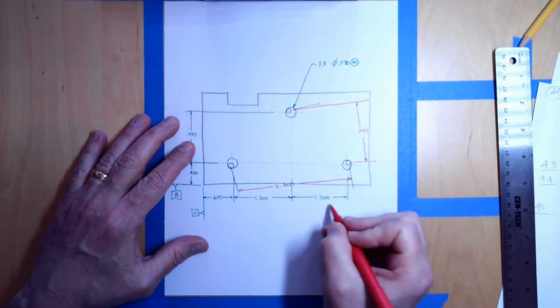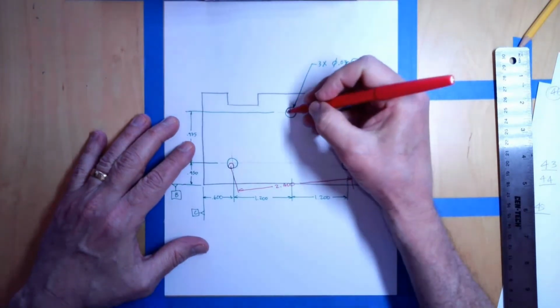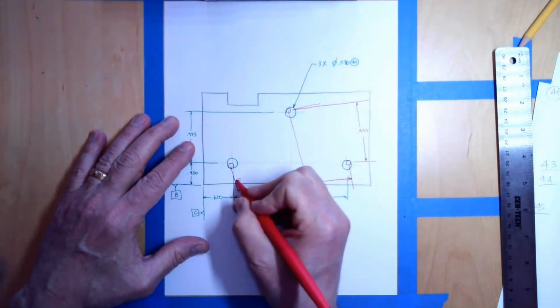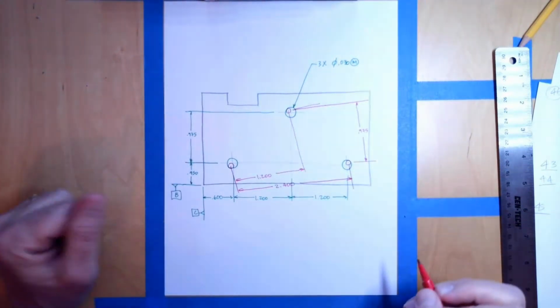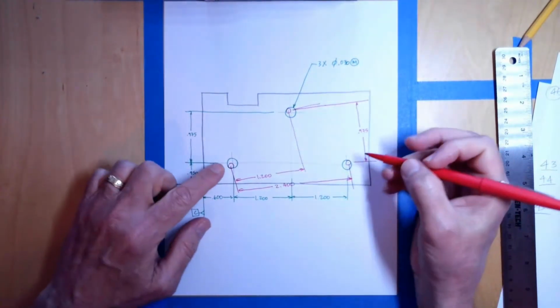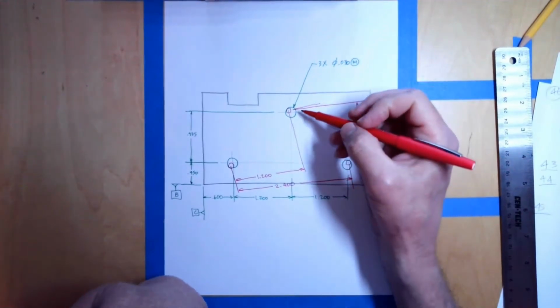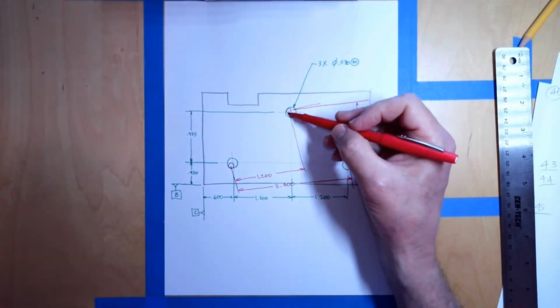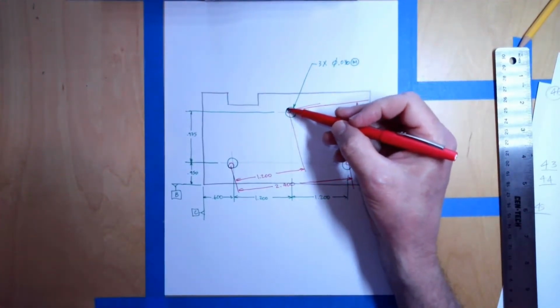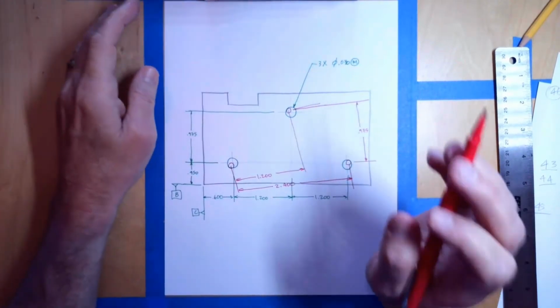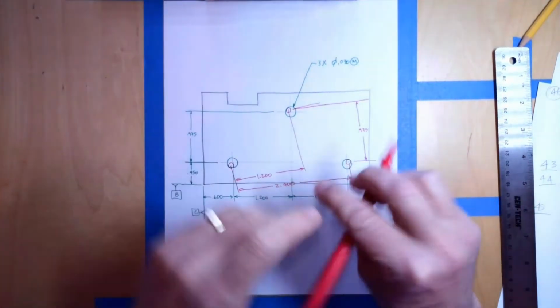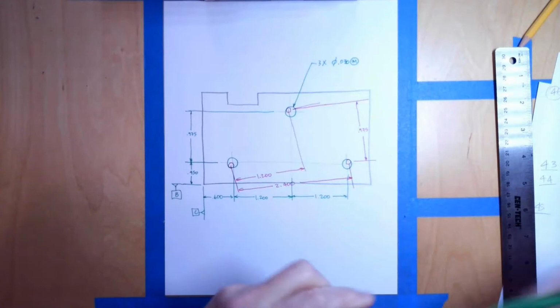Right? 1.2 and 1.2. Or this 1.2 from there. Okay. So notice what I've done here. Notice that the feature locating tolerance zones are within the pattern locating tolerance zones. Now that is not strictly necessary. Okay, so let me show you here.